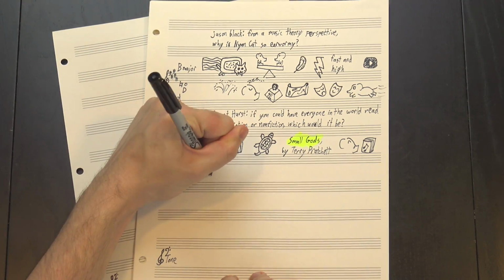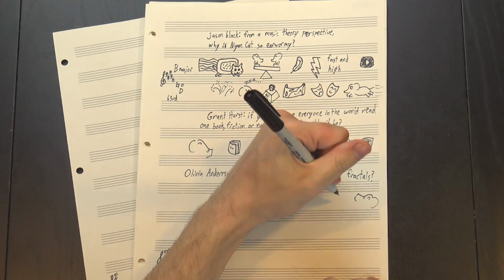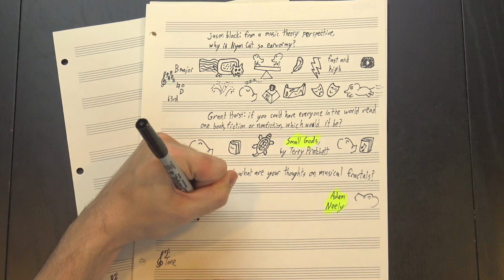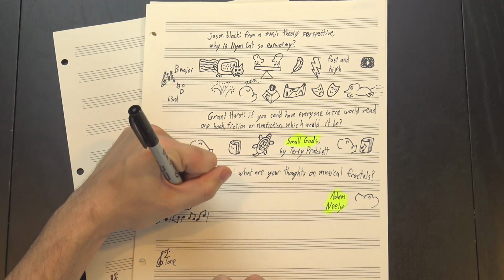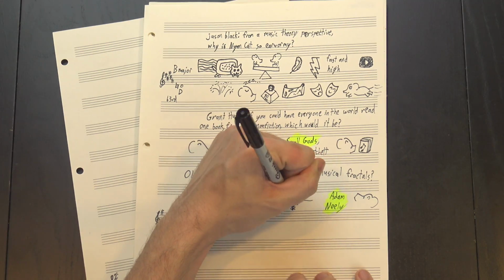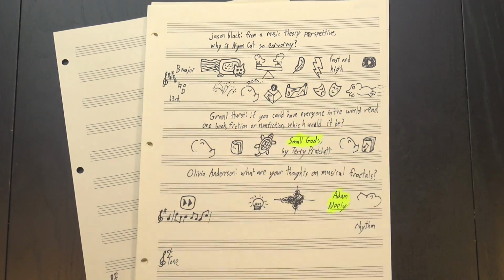Next question. Olivia Anderson asked, what are your thoughts on musical fractals? I think they're really cool. For those of you who don't know, this is a thing Adam Neely's talked about a couple times where he takes a MIDI recording of a melody and then speeds it up really fast to the point where it just sounds like a single note, then uses that to recreate the melody out of itself. It's a fascinating idea and a great illustration of the relationship between rhythm and pitch.